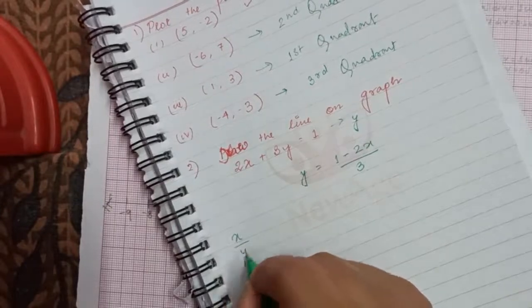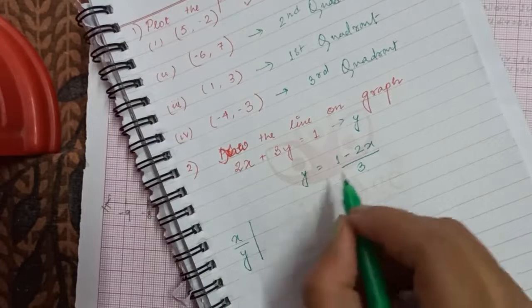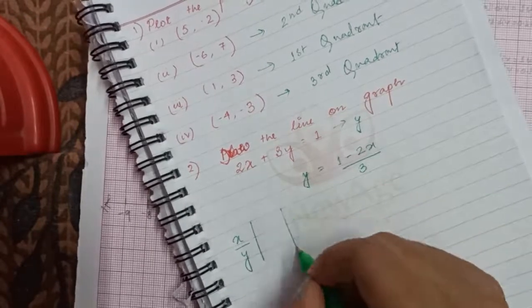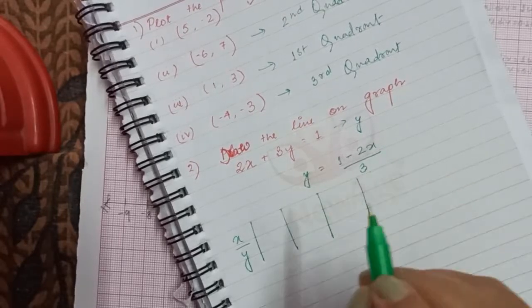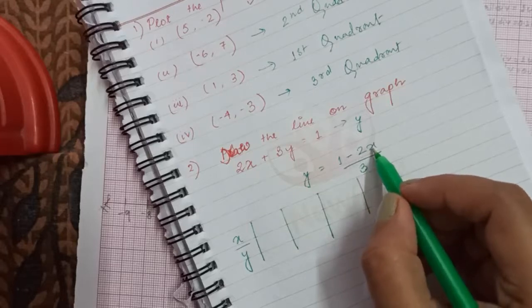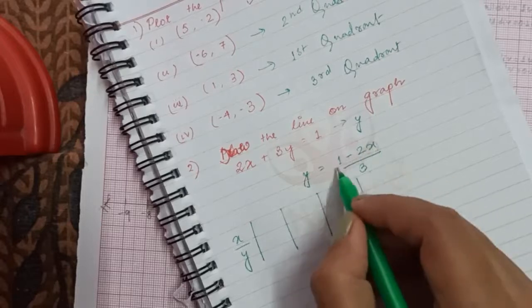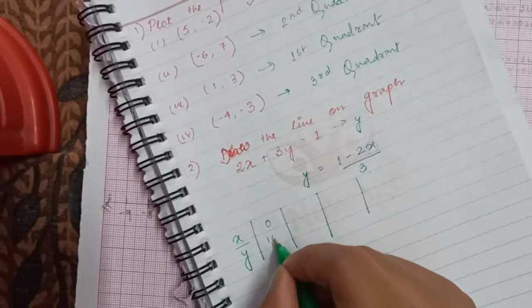Okay, now what will I do? x and y I'll write separately. Okay, and I'll just assume one point of x and see how much value I get for y for that point. Okay, so let us start with 0. If I take x as 0, what will be my y? y will be 1 by 3.